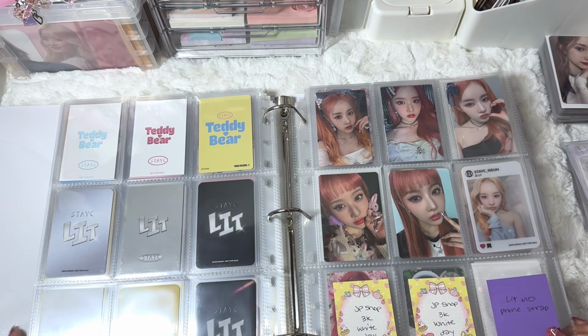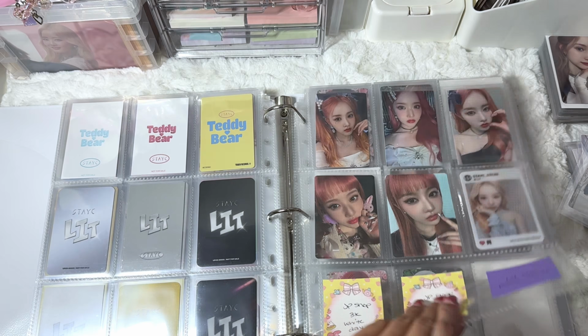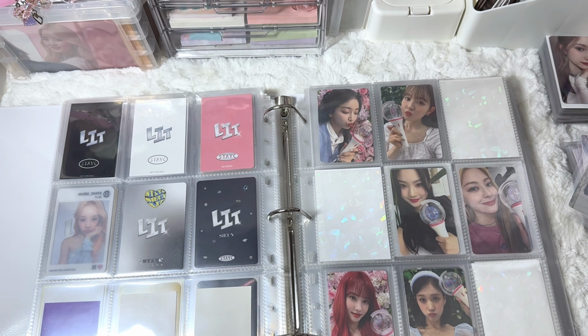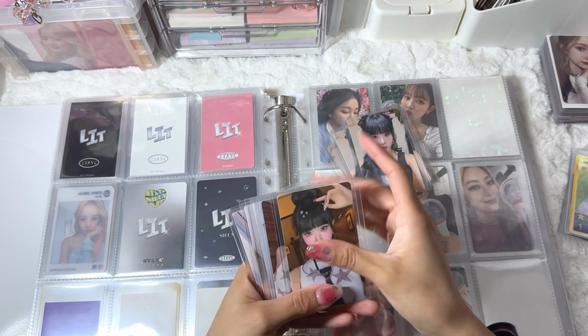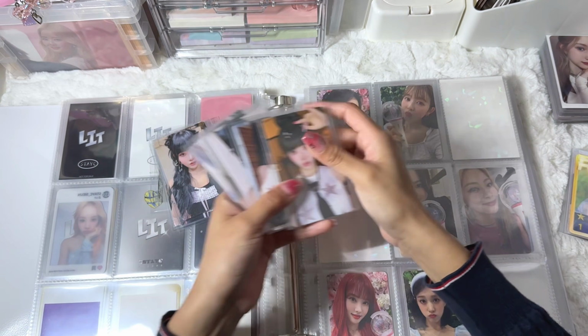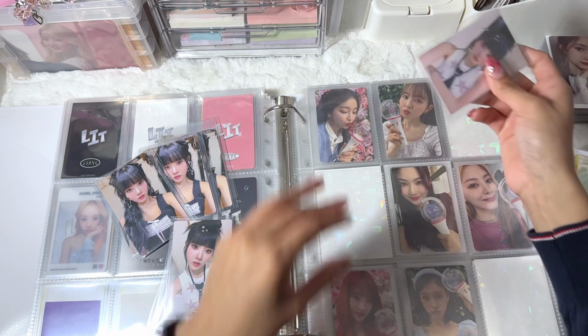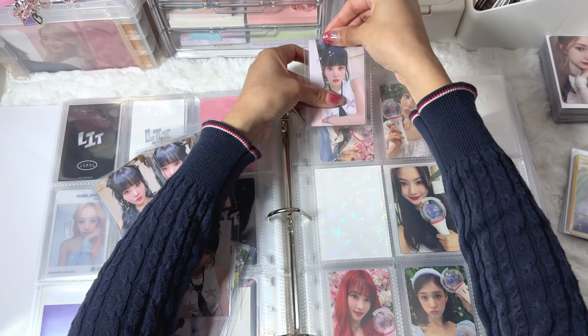which are my mail photo cards, which actually should start on this page right here, in which there was actually only 2 outfits this era, so there wasn't really that much to add. And we're going to start off with the star outfit and then move on to the black one. Okay, so this one is one of the regular album photo cards.